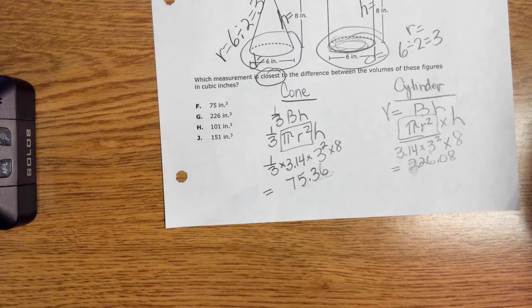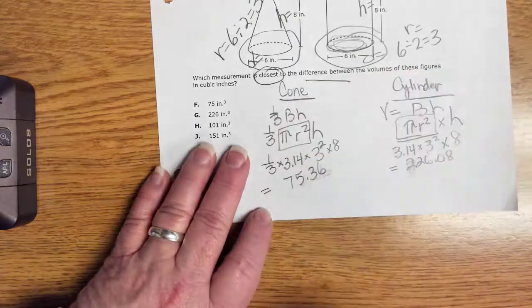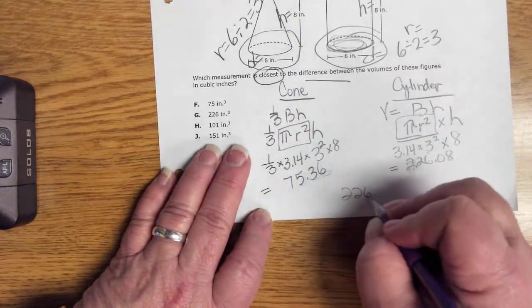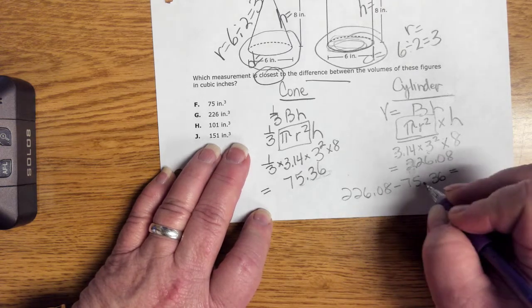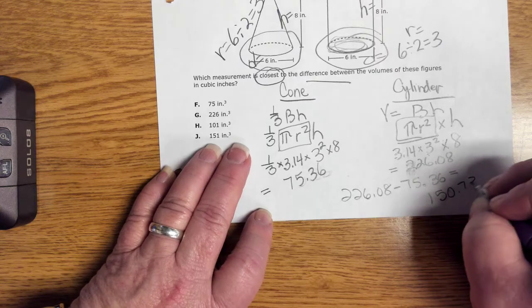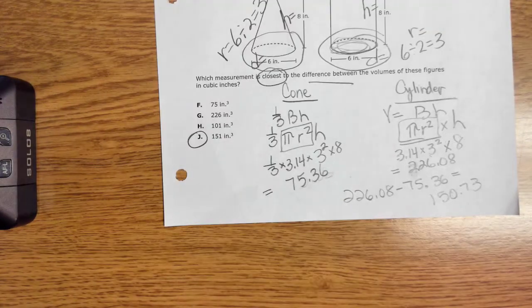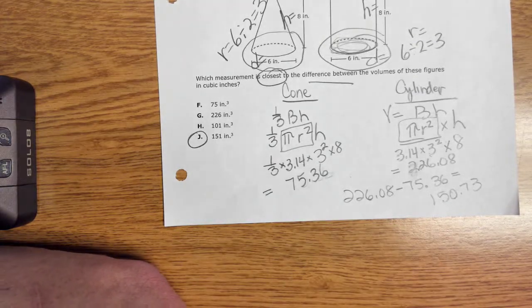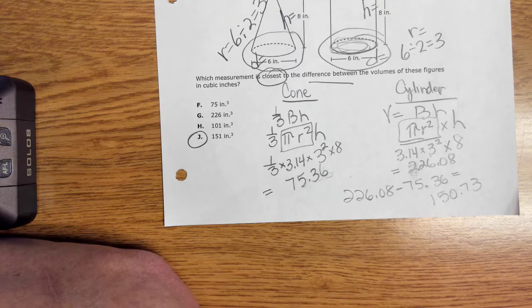Okay, so then you have to find the difference because that's what it asked for. What is the closest to the difference between the two? So 226.08 subtract 75.36. And what do we get? 150.73. So the closest would be J. Hey, if you know how to find volume and surface area, just because that problem has like 2 and 3 parts to it, don't skip it. Okay? That may be the one that puts you over the top.